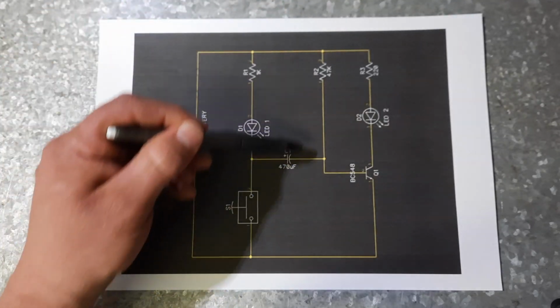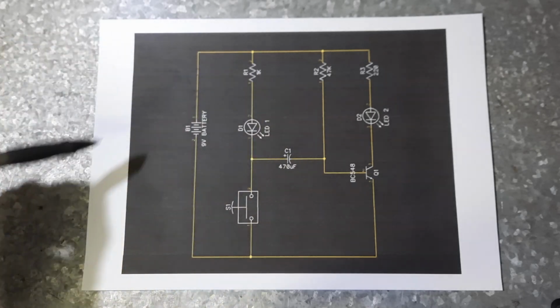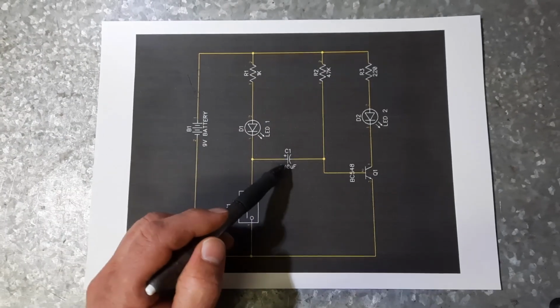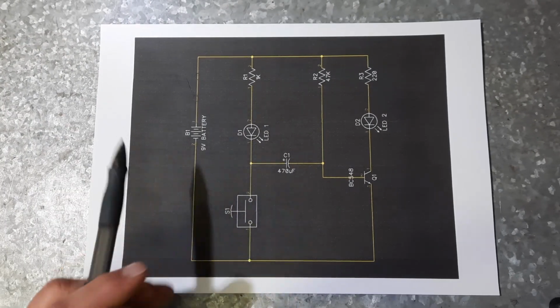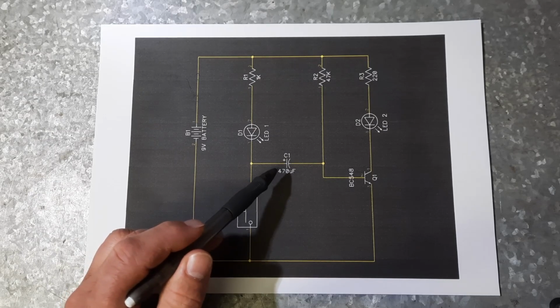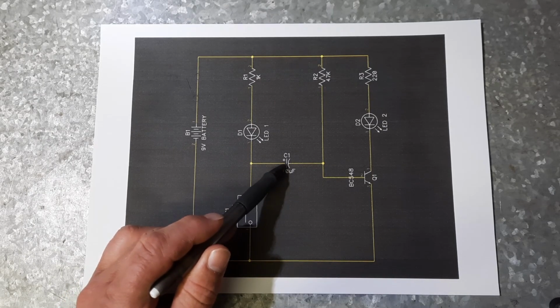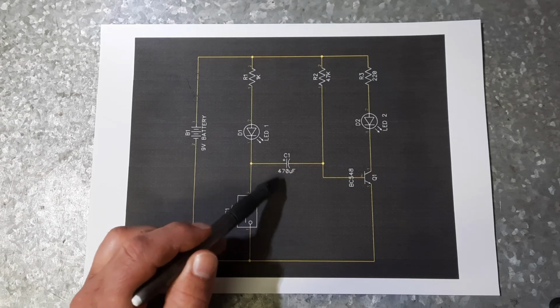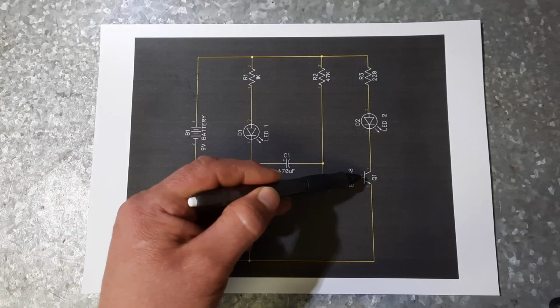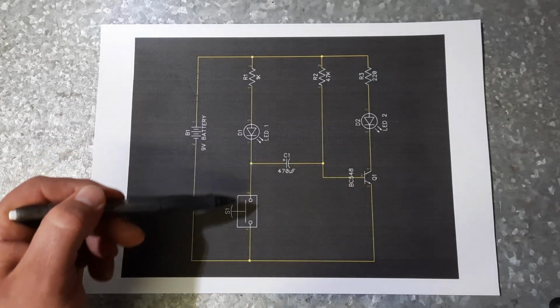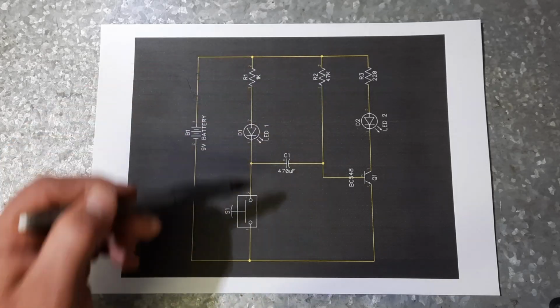So the power comes down here through there, power comes across here as well, and down through the switch. Now we need to concentrate on what's happening on this part of the circuit, and specifically this capacitor, because that's where I find a lot of people come unstuck with this circuit, is trying to understand what's actually happening with this capacitor and how it's interacting with the transistor and how it's interacting with the rest of the circuit.